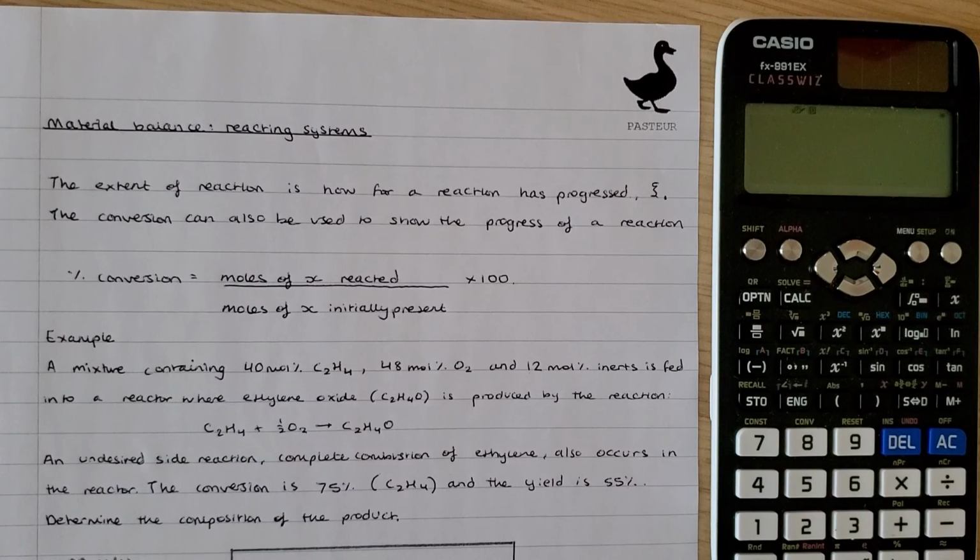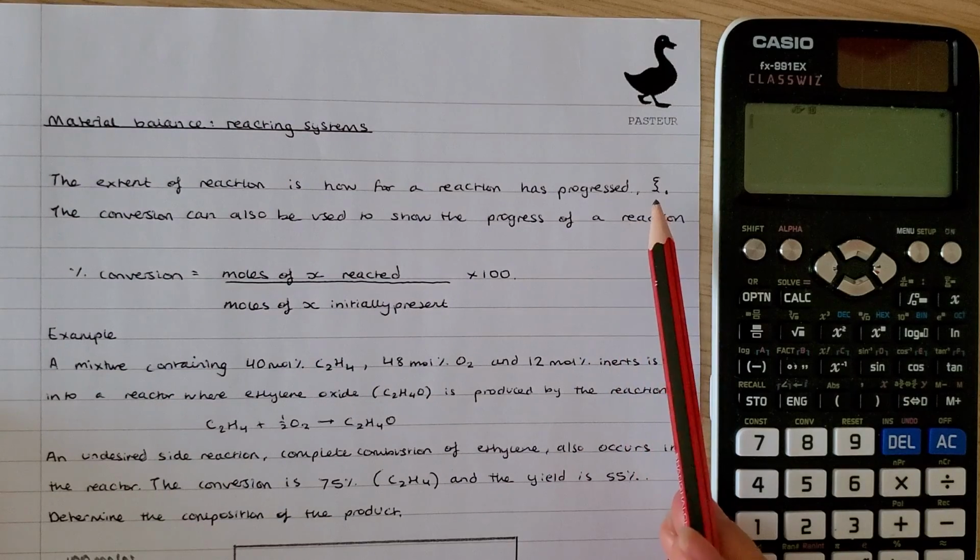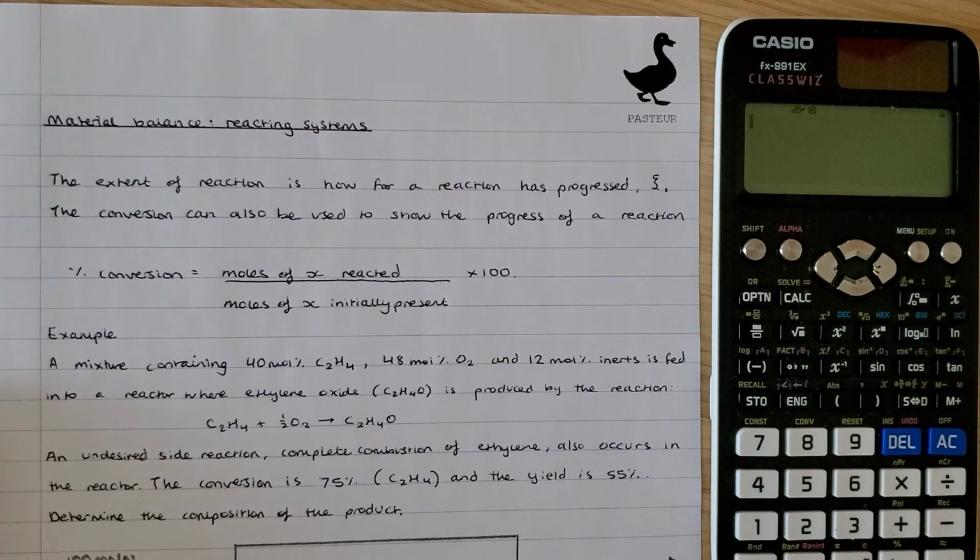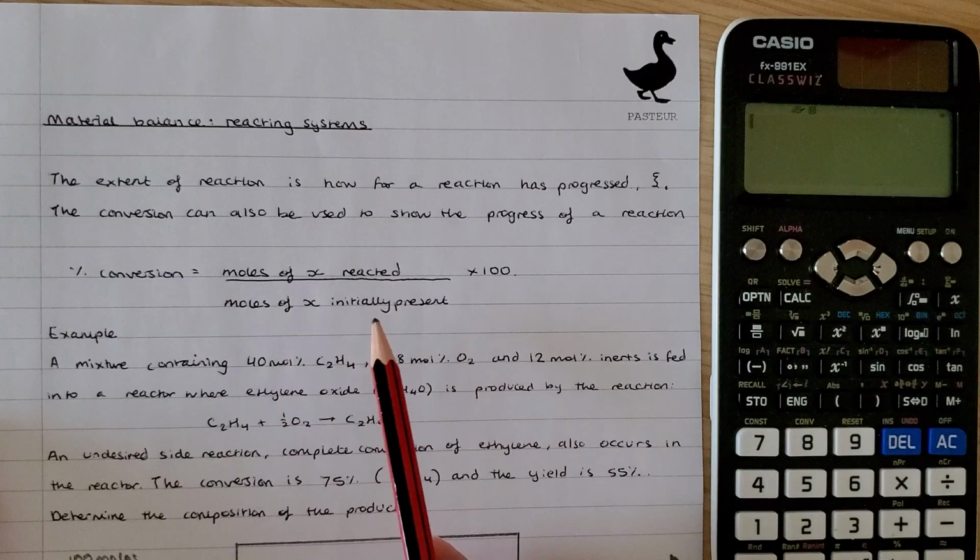In this video we're going to go over how to do material balance with reactant systems. So we're going to use the extent of reaction and conversion. The extent of reaction is how far a reaction has progressed. It's denoted by this symbol. The conversion is also a measure of how far a reaction has progressed, and you can calculate it through this.